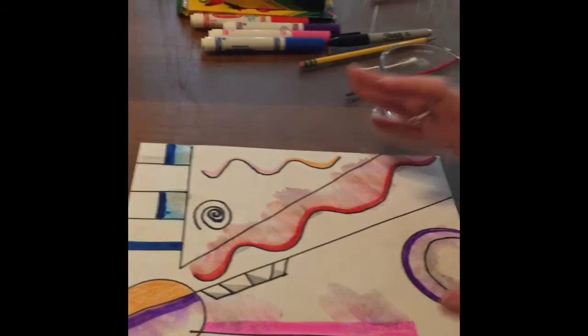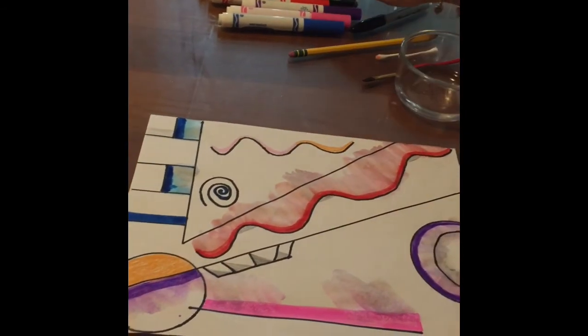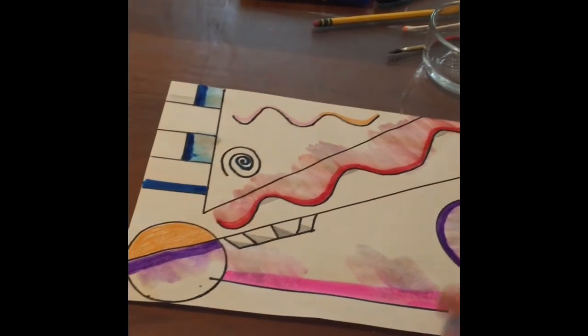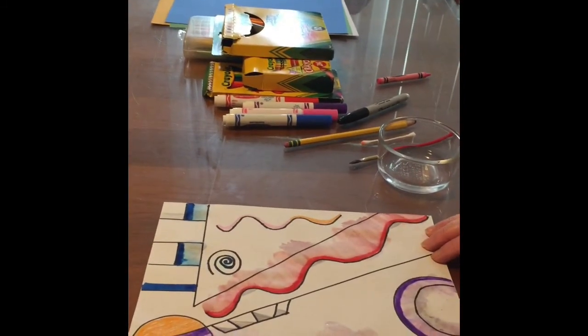You can make your choices by just shading with pencil, by just using crayons, by using markers and not adding the water, or by adding the water. It's your choice. This is your artwork.